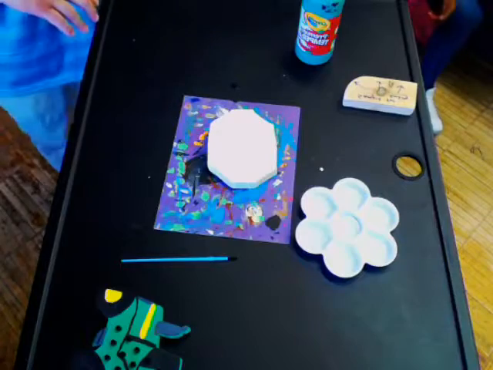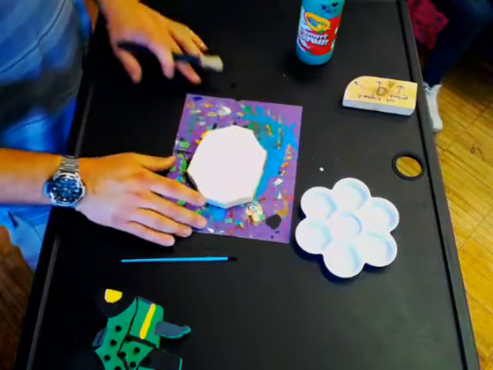So, object, and your object, whatever you need, whatever you're going to paint.